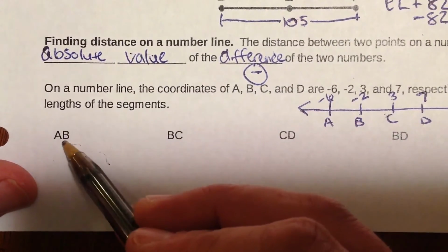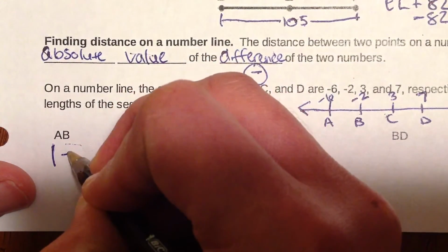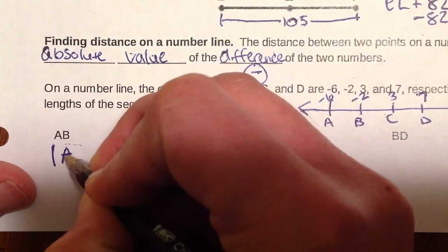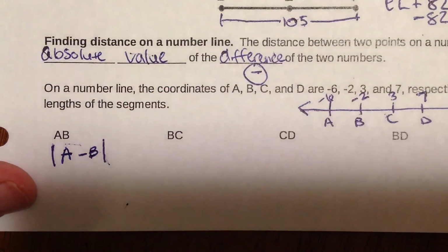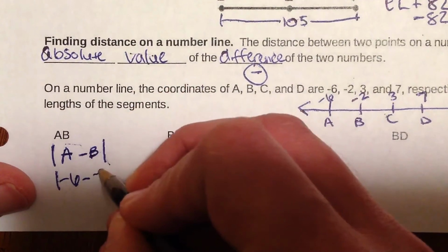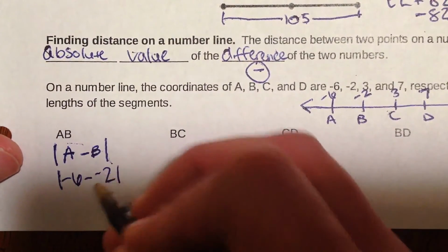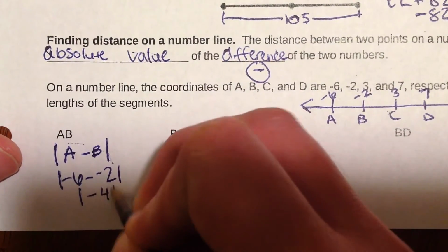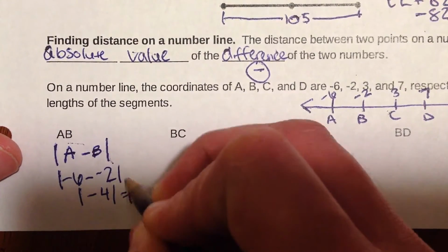So to find the distance between A and B, we're going to take A minus B. So A is negative 6 minus my B, which is negative 2. If I plug that in a calculator, negative 6 minus negative 2 is actually negative 4. But we can't have a negative distance. My distance is actually 4.